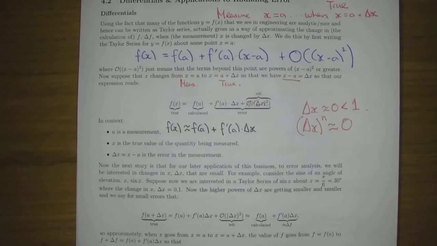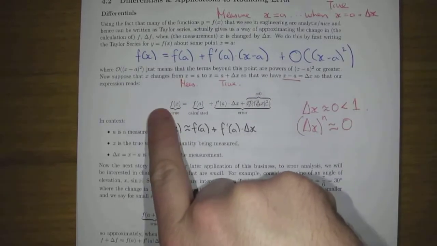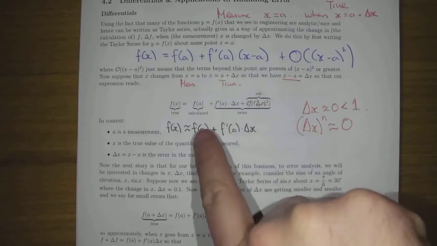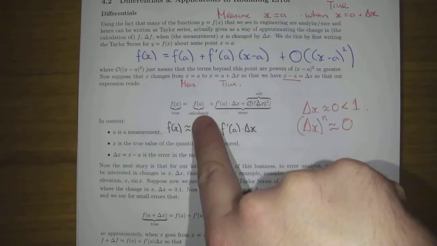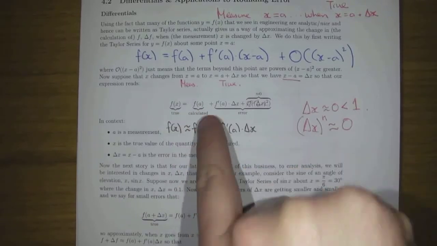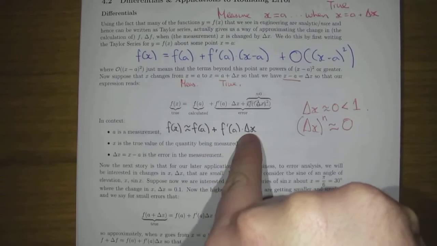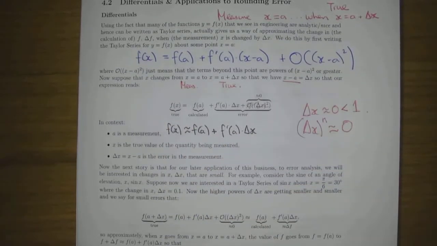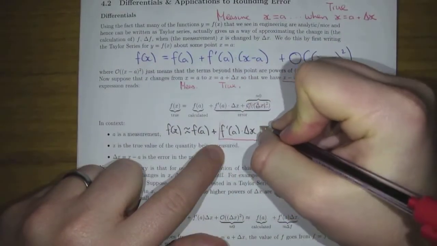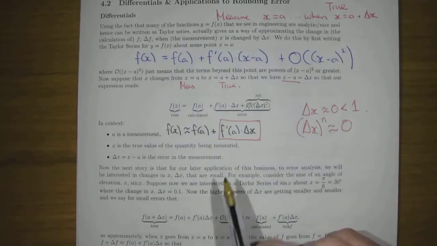So what we get now is that f of x, so if x is the true value, f of x is throwing the true value into the thing you're calculating. That's the true thing that you're trying to calculate. Now a is what you measure, and you put it into the formula. This is what you calculate. So the true value, what you're trying to calculate, and what you actually calculate, and then if you do the calculated bit plus this error, you get the true value. So this is an estimate then of the error in your calculation caused by the error in measurement.